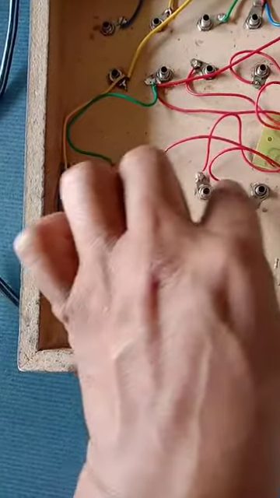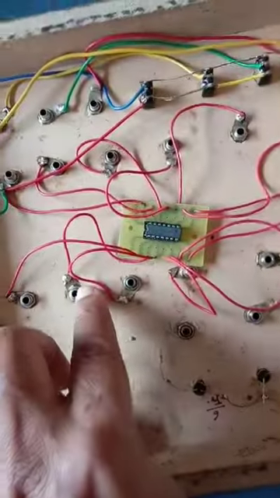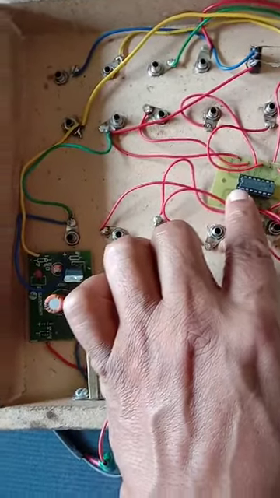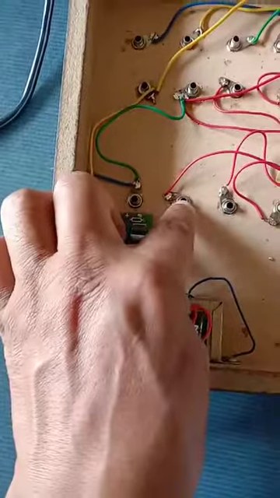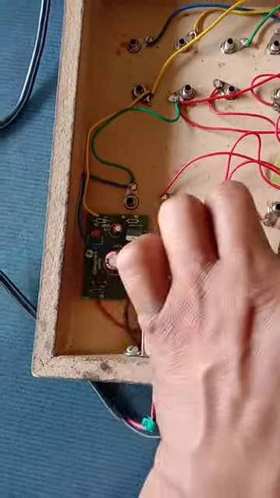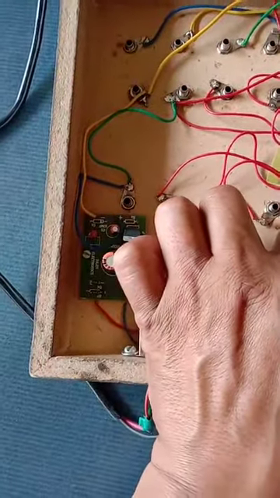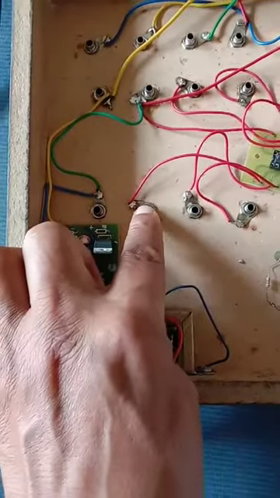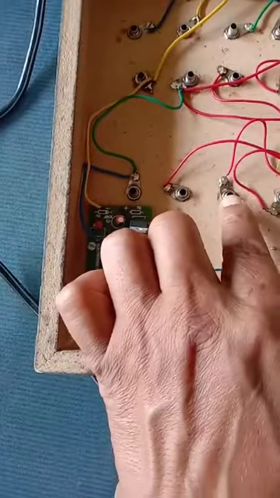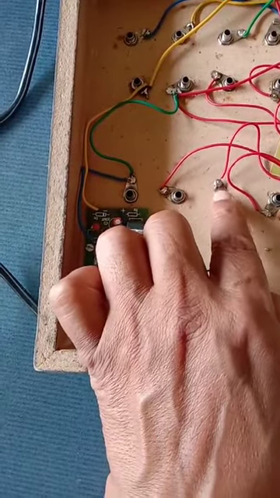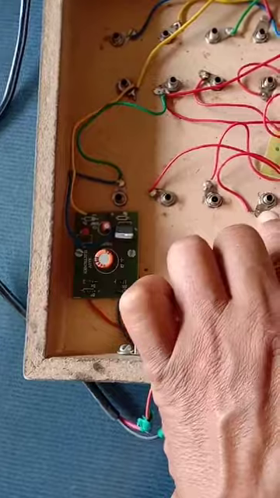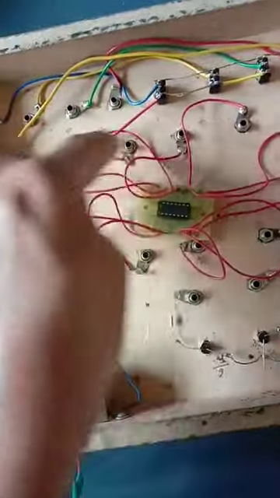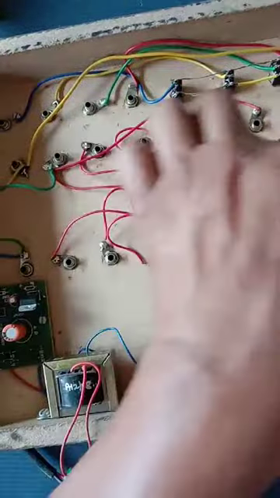These wires are connected here to this banana socket. So these pins are actually connected to the corresponding terminals. Pin number 1 is connected here to this banana socket. Pin number 2 is connected to this terminal. Pin number 3 is connected here. In this way, all these pins are connected to these banana sockets or button sockets.